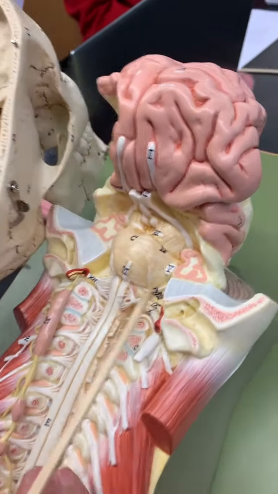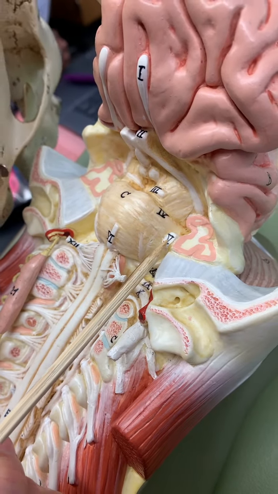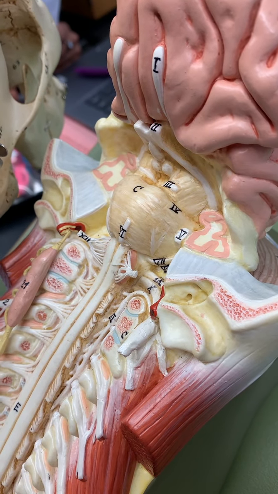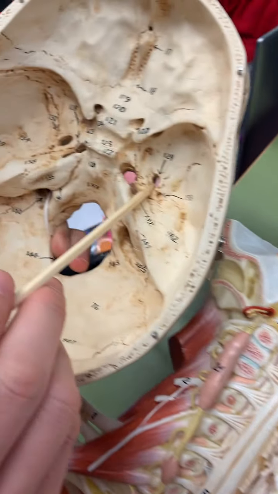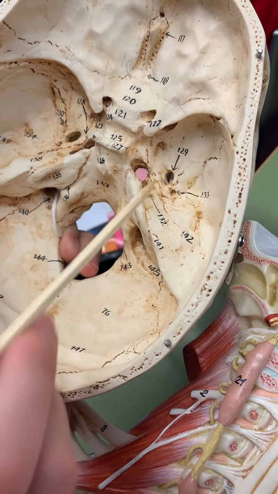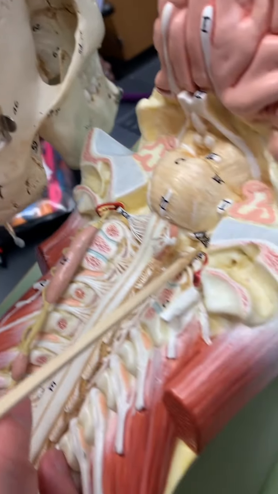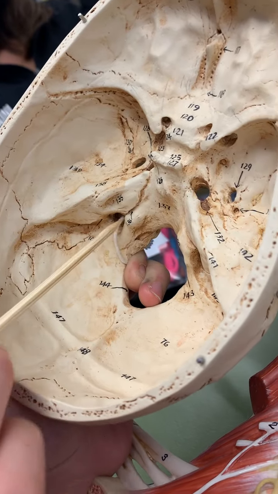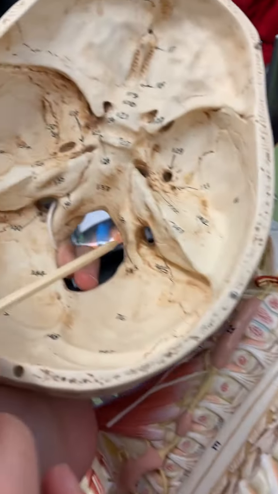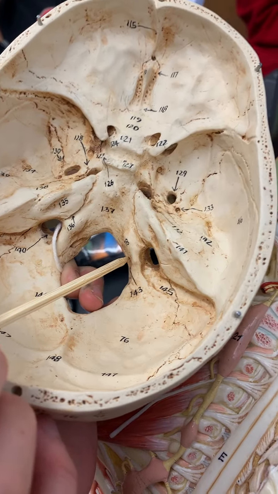The second branch of the trigeminal nerve is the maxillary branch, exits through foramen rotundum. And the third branch of 5, the mandibular branch, exits through foramen ovale. 7 and 8 exit through internal acoustic meatus. 9, 10, 11 exit through jugular foramen. 12 exits through its own passage, which is the hypoglossal canal.